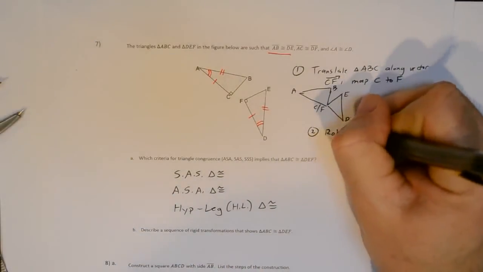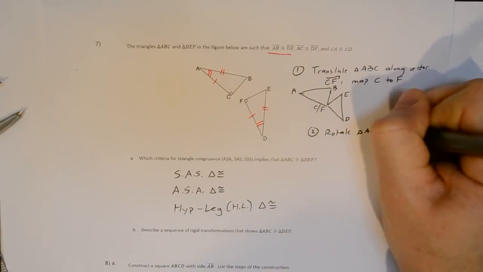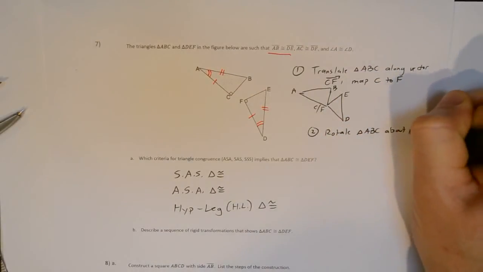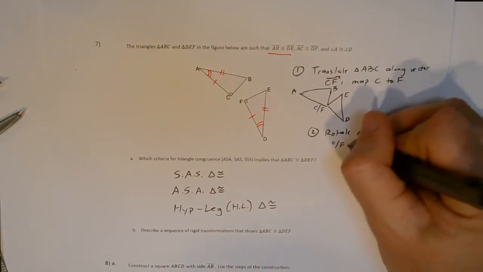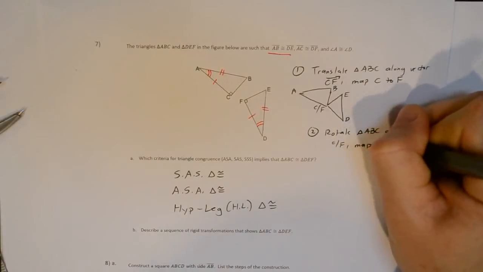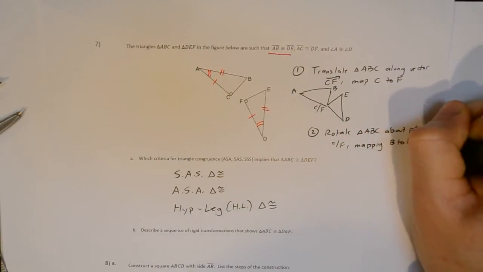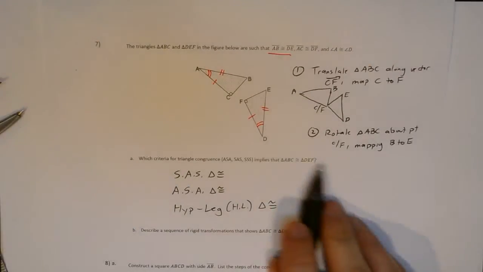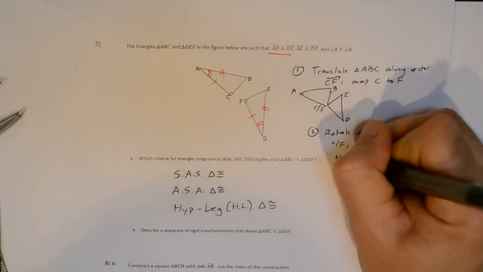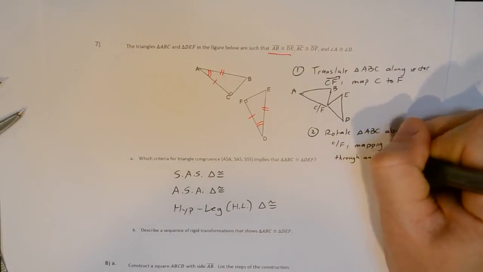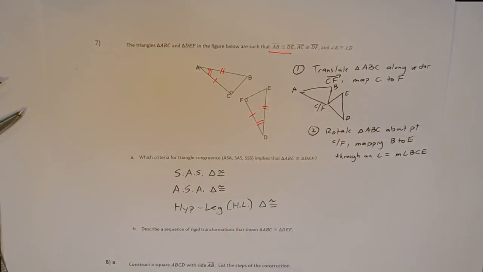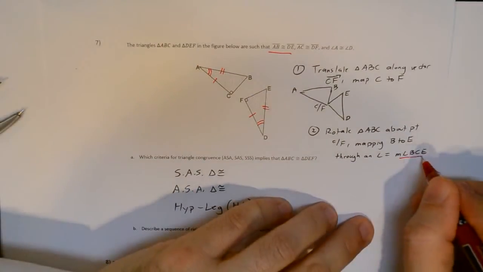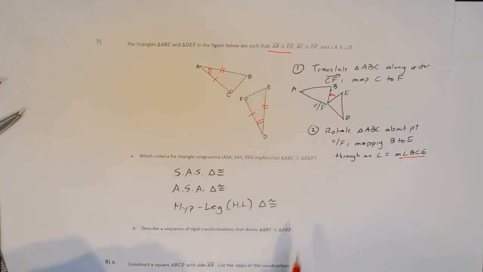So I could now rotate triangle ABC about point C or F. Remember, you need to have a center of your rotation, mapping B to E. And it's also a good idea with a rotation to give an angle. So we can rotate through an angle equal to the measure of angle BCE. Right, so angle BCE is this angle right in here, and that's the angle we need to rotate through to bring B right to E.